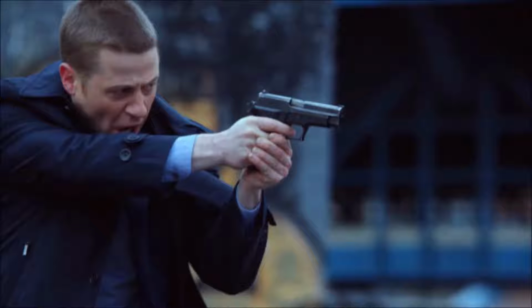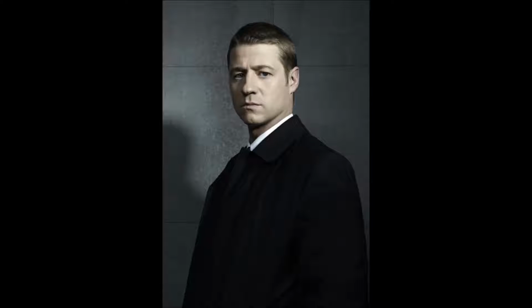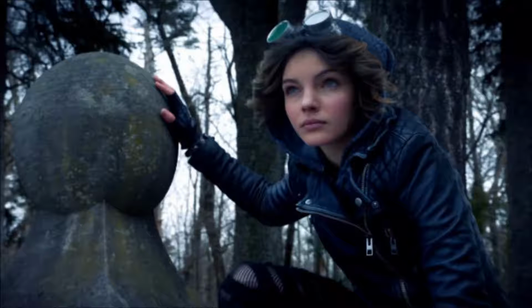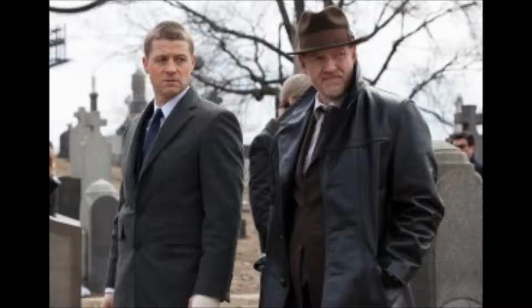And we also see Edward Nygma in the first episode. He isn't Riddler at this point, but he still likes doing riddles, and he's a forensic scientist for the police department. This wasn't how it is in the comics. He was just a scientist, not working for the police department, but I don't mind that because they've still got most of it right. And he really is sort of annoyed when people solve his riddles.